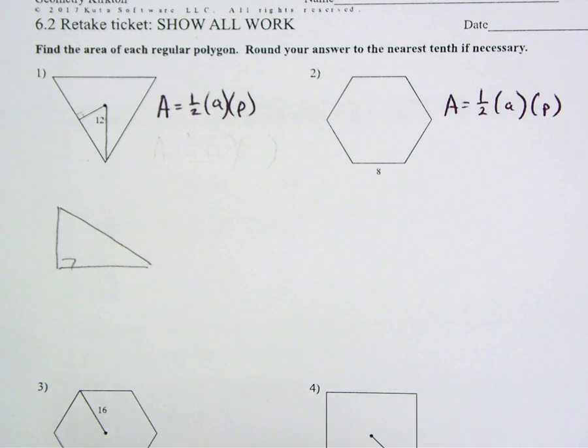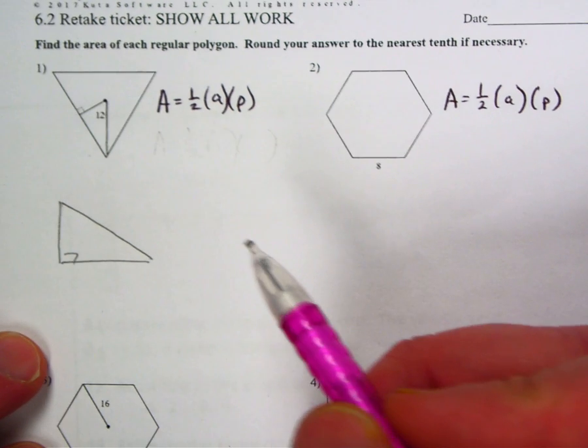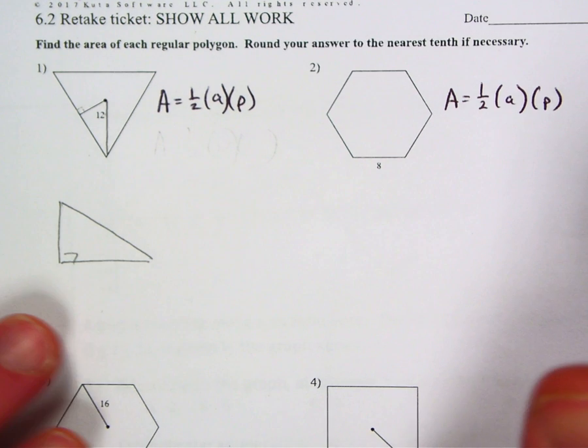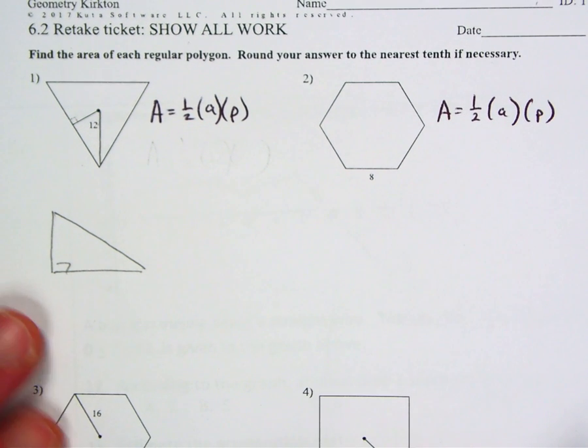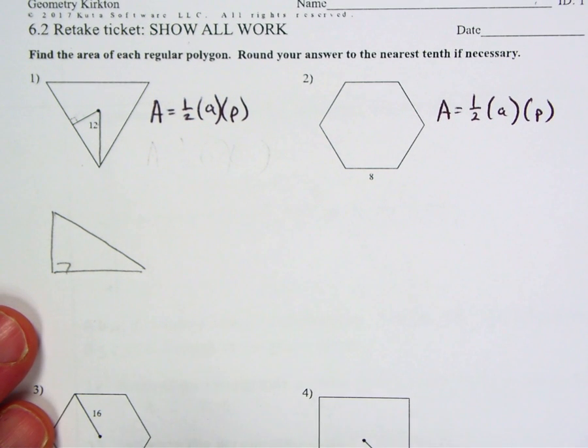I'm going to go ahead and record a video for your retake ticket. This is all of the hard polygons. This allows you to do any of the problems that don't have the information you already need. So the answers are on the back, but it doesn't help if you don't understand the work.